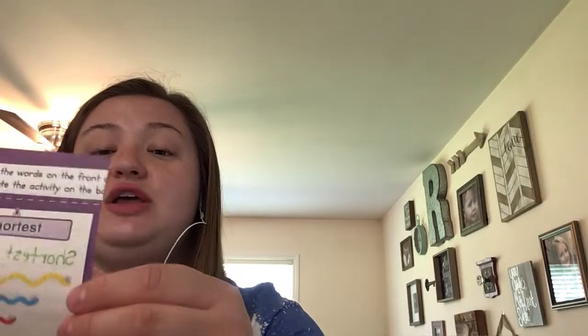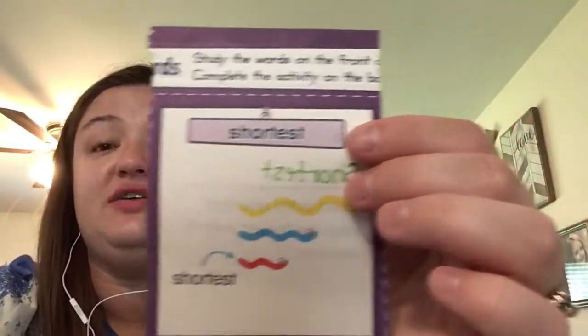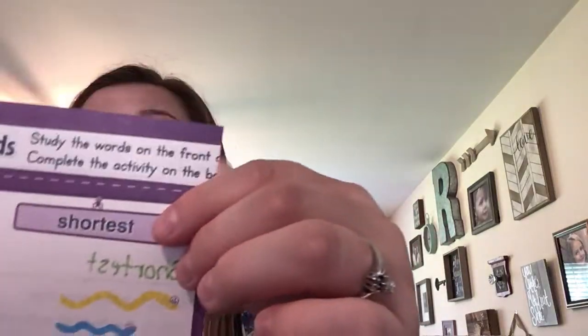So the first thing I'm going to go over is the vocabulary cards. Now, I've already cut mine out, which I did use out of the book. So if you need to make your own cards, you can't print them out, that's fine. I'm just going to go over their meanings.